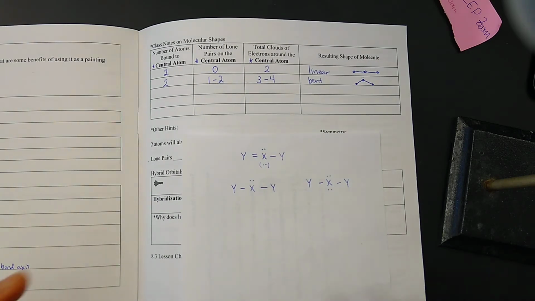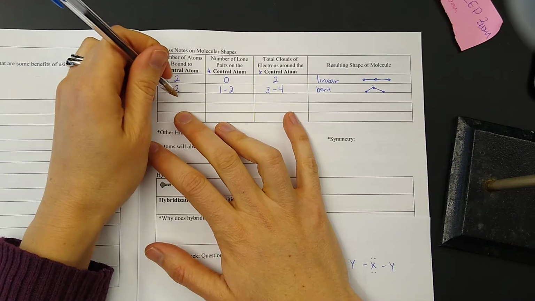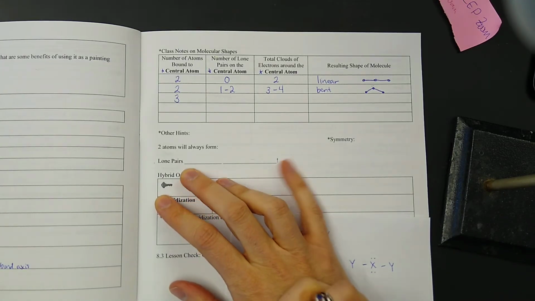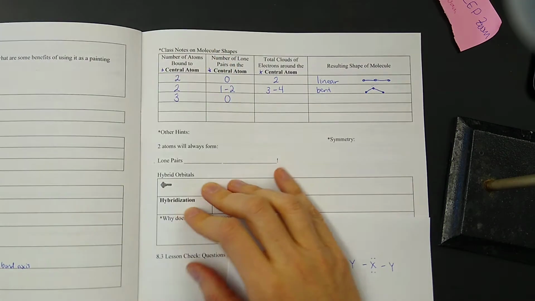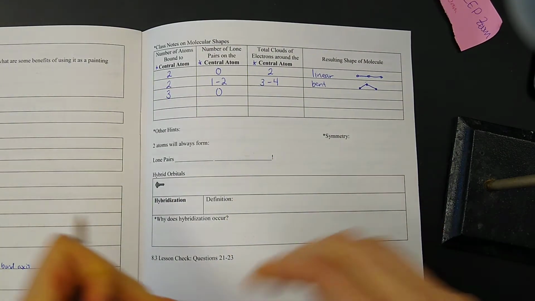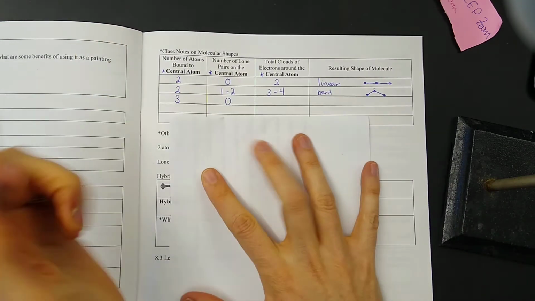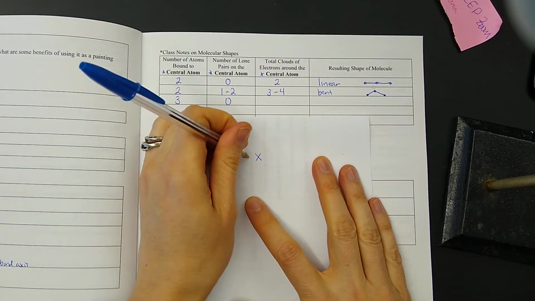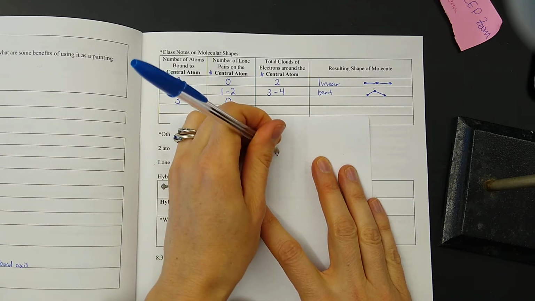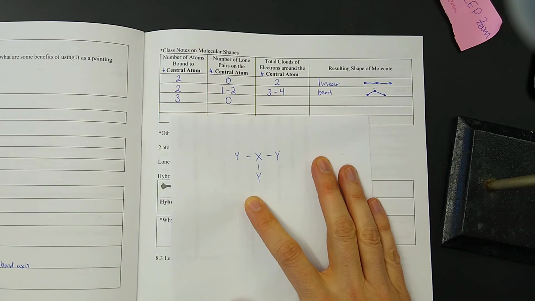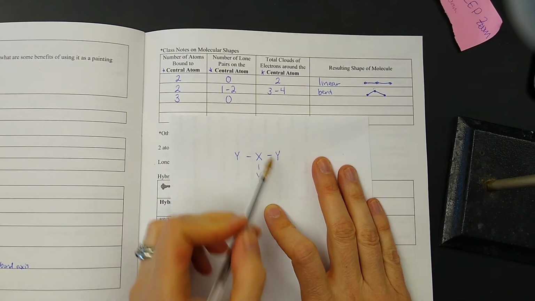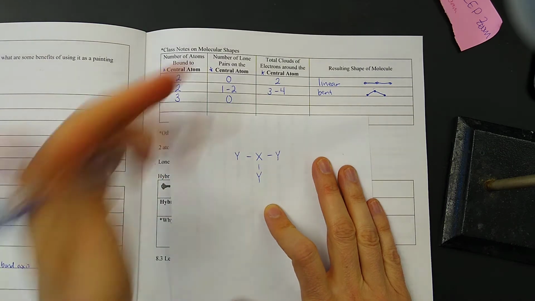Okay, making it more complicated. Let's go. So here, let's go 3 atoms bound to the central atom, 3 atoms, and 0 lone pairs. So we'll keep it more simple. Okay, I'm going to go ahead and fold those over so we're not looking at them. Okay, so now I have X is still my central atom. I have Y, Y, Y attached to my X, and no lone pairs on X. So all together around X, I have bond, bond, bond. That's 3 different areas that have electrons.